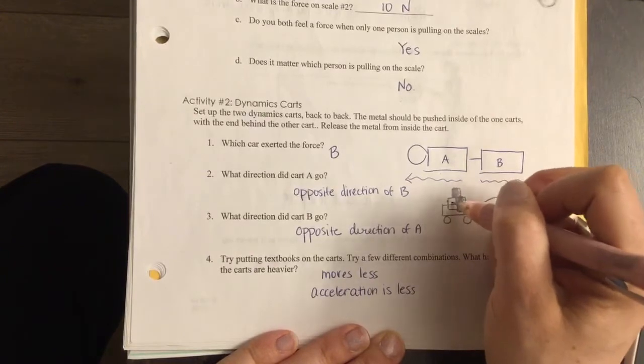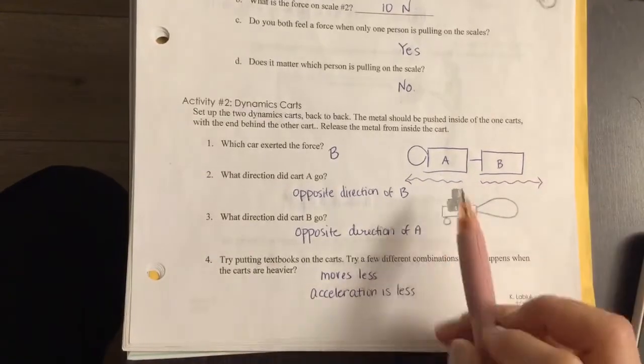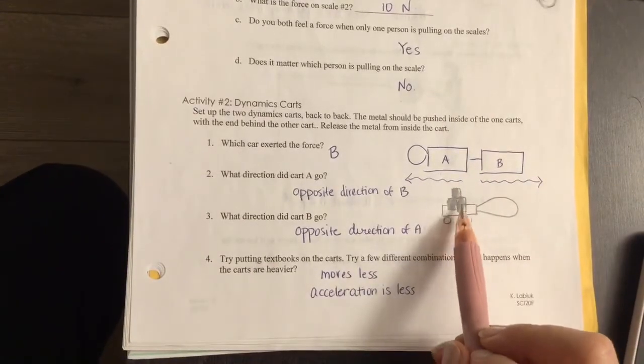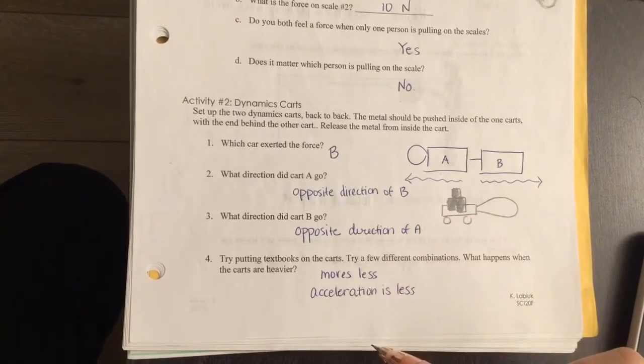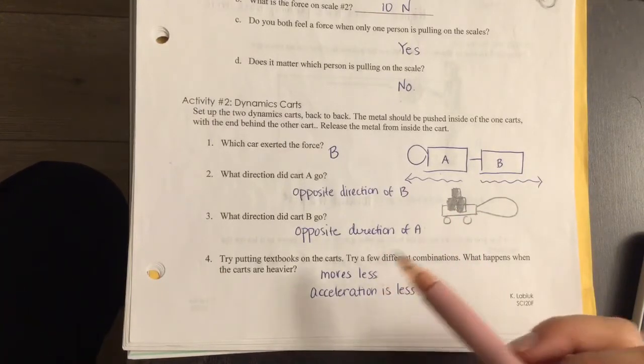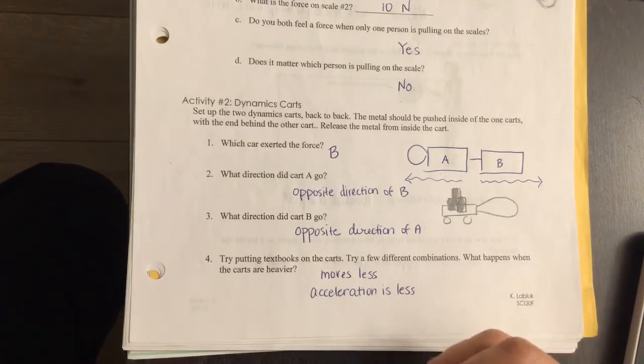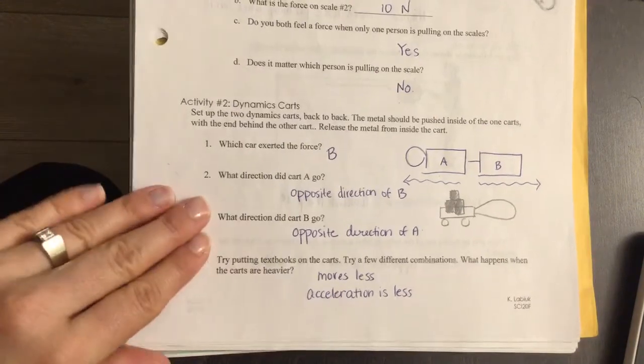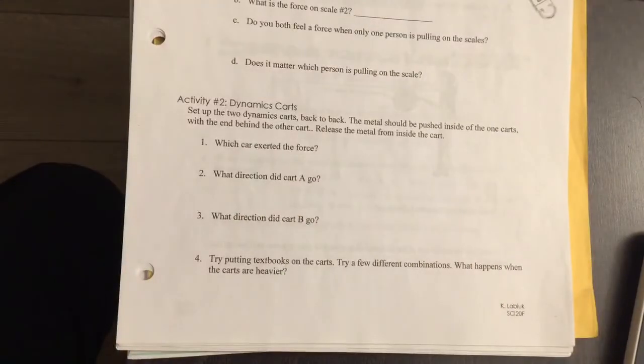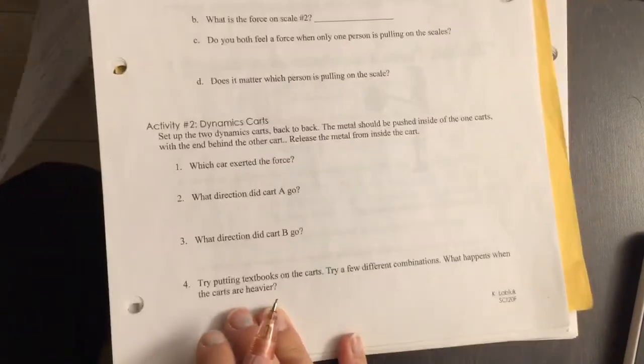And so all we're doing is testing out if we increase the mass, what happens to our acceleration? If we decrease the mass, what happens to our acceleration? If we increase our force, what happens? Okay, and so it's really interesting to watch them spring back and forth and follow through on this law. I'll see if I can find a demo video of that.